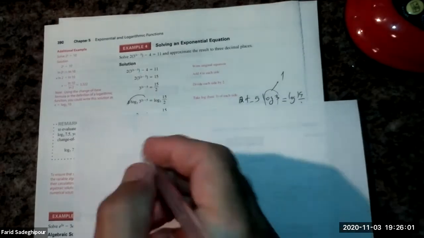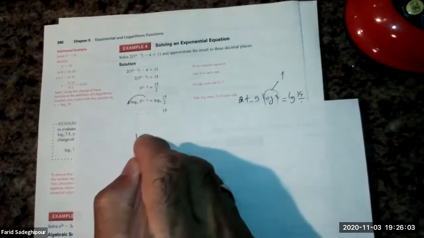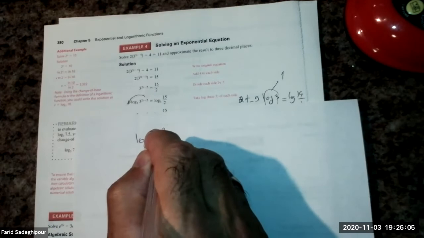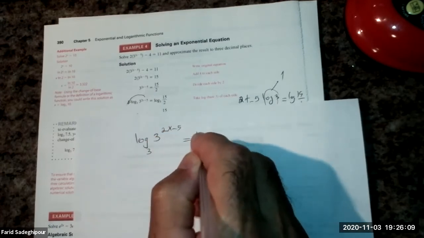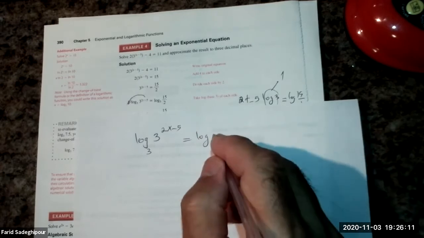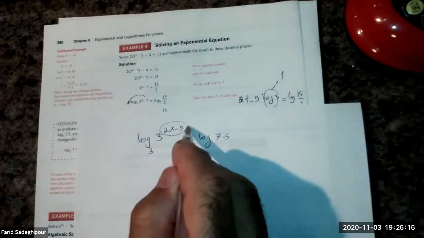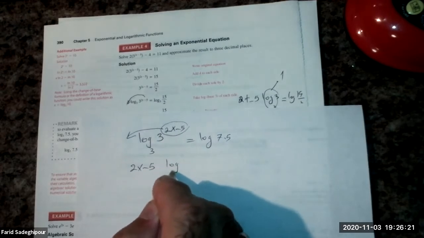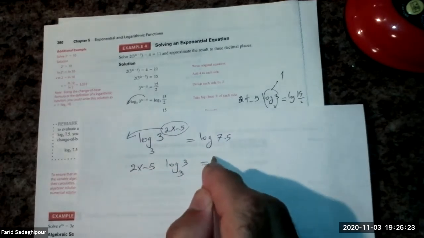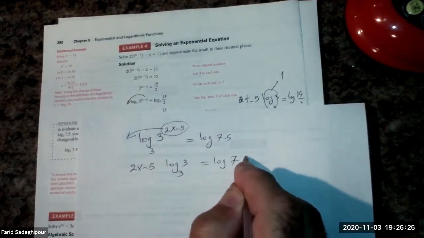Okay, so right there, I'll show you this part. You have log of 3 to the power of, let's say 2x minus 5 instead of 3, equal to log of 7.5, for instance, okay? This power would come to the front. So you have 2x minus 5 times log of 3 with base 3 is log of 7.5.